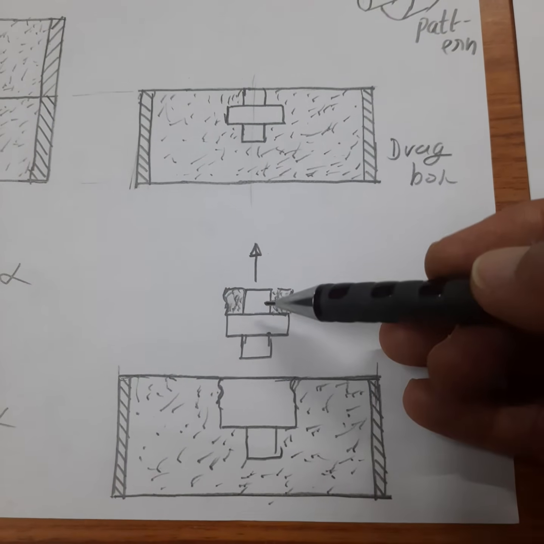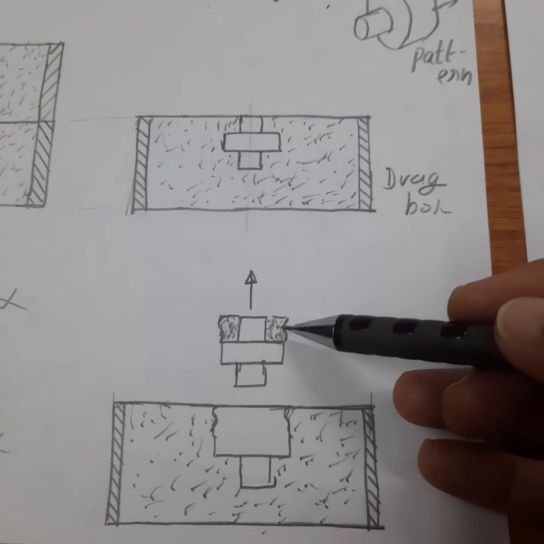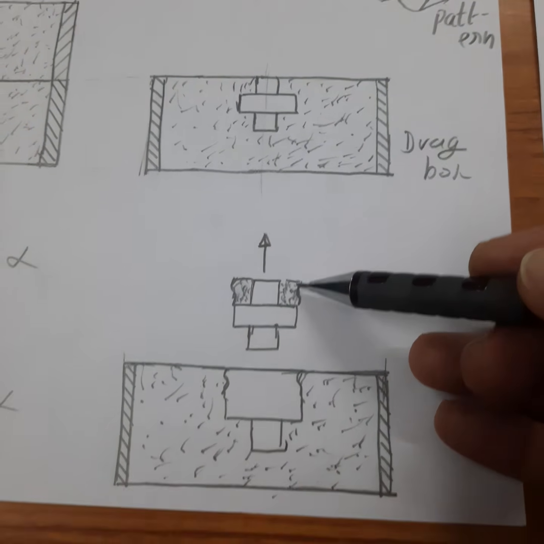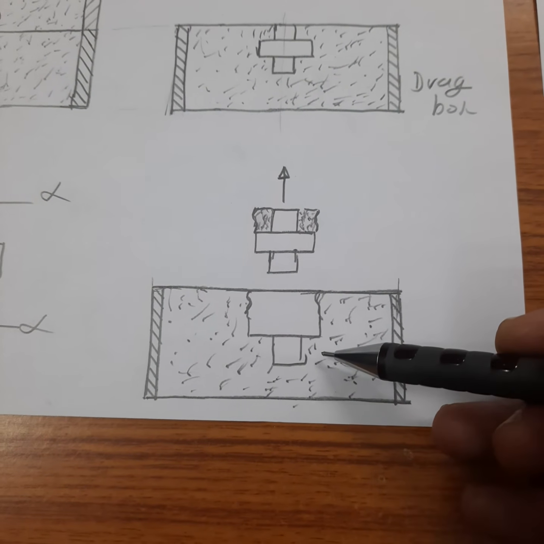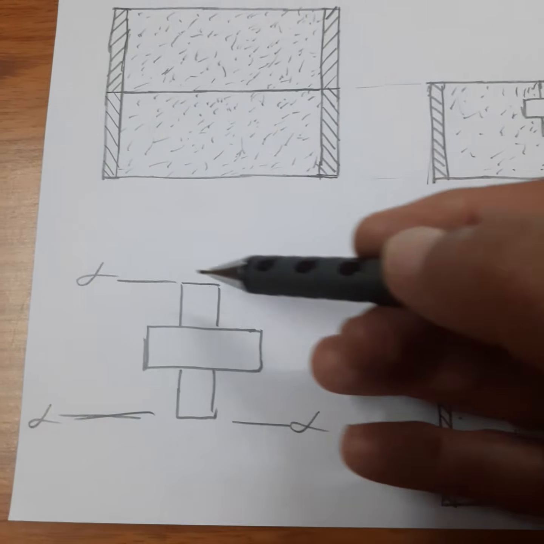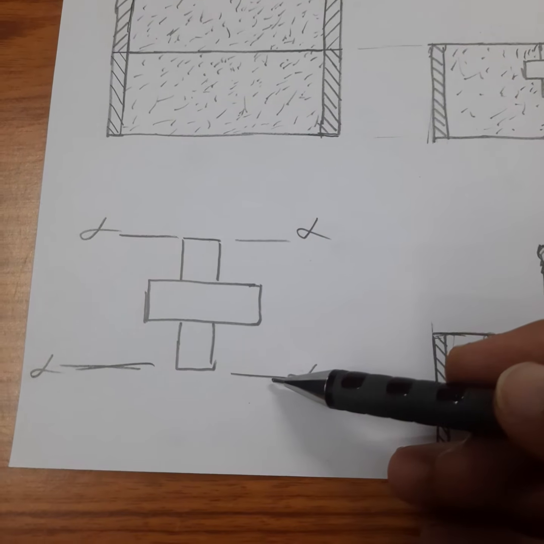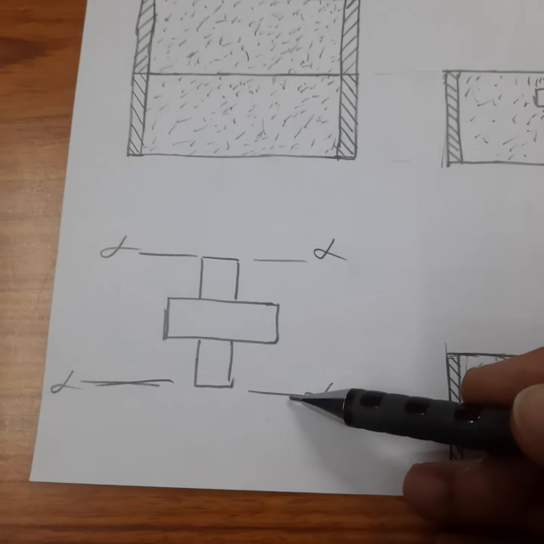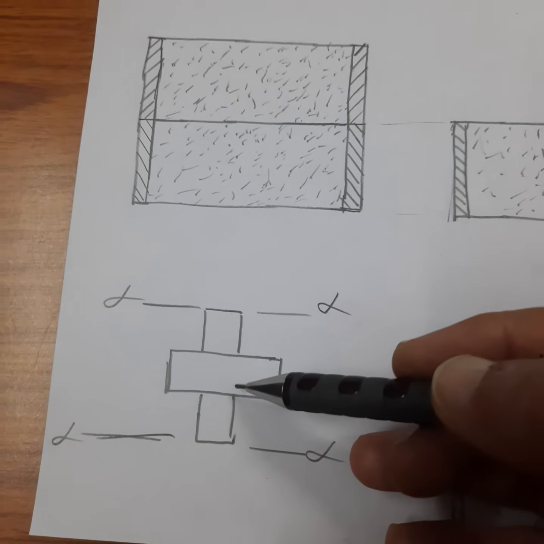Along with the pattern, some amount of sand is also getting disturbed, and as a result, the cavity is not properly formed. So, selection of a parting line, either running along the top face or the bottom face of the casting, is not a right choice. These are the wrong selections of parting line for casting this component.